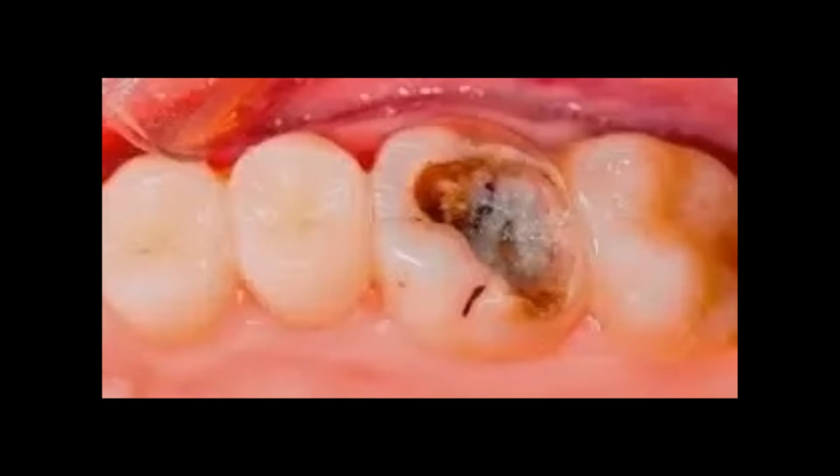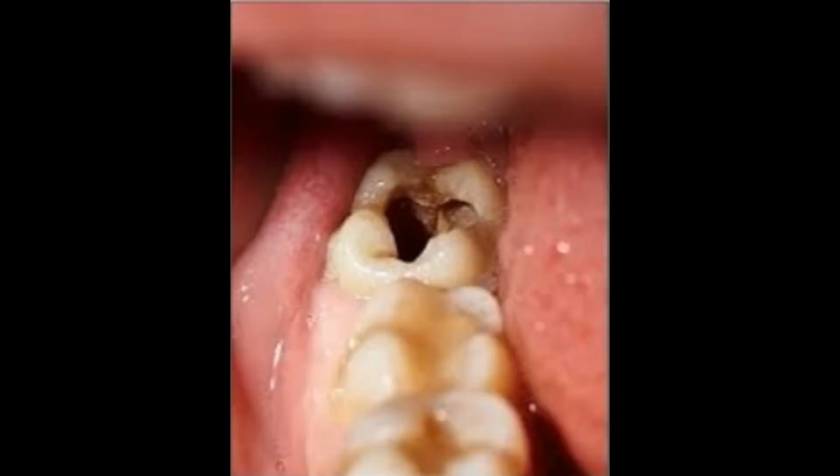So first of all, I'm going to show you a picture of cavities that can be seen in your mouth that are obvious, larger cavities that need treatment. Here it is. You can see many cavities begin or start in the crevices or what we call the fissures of your back teeth or your molars and premolars.